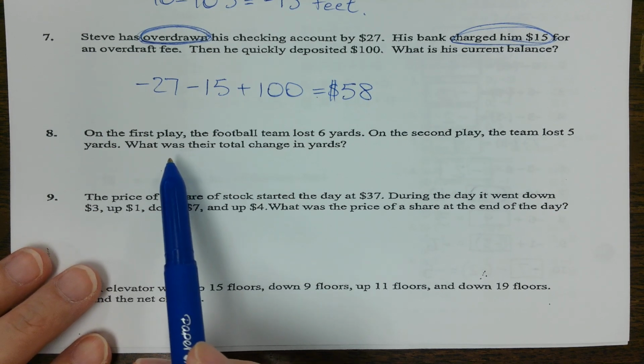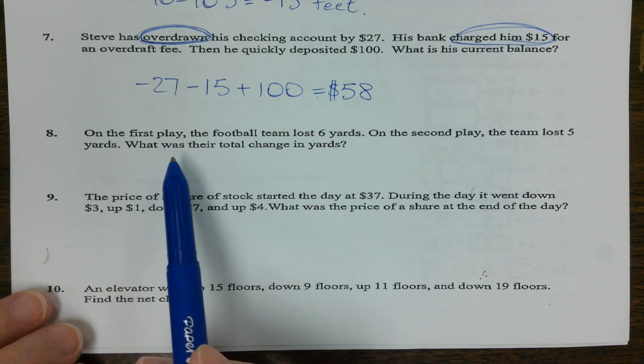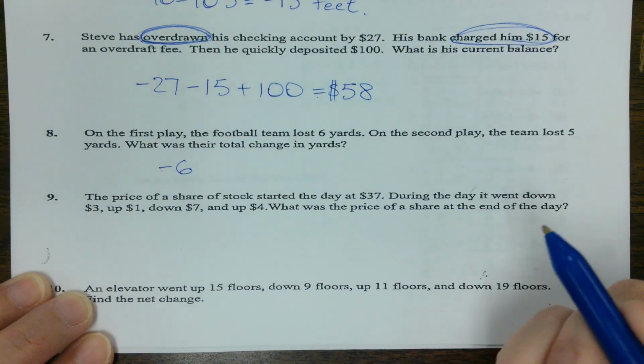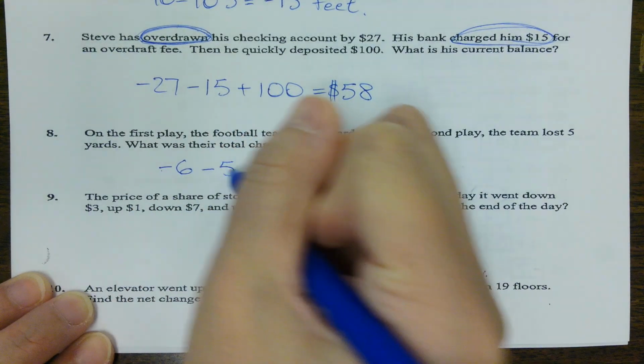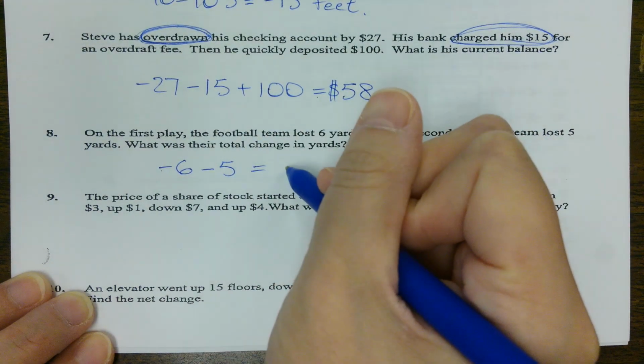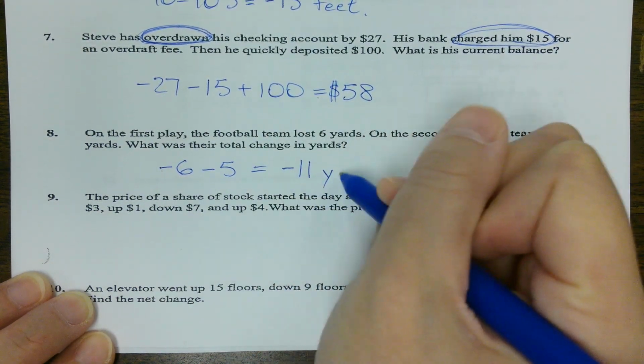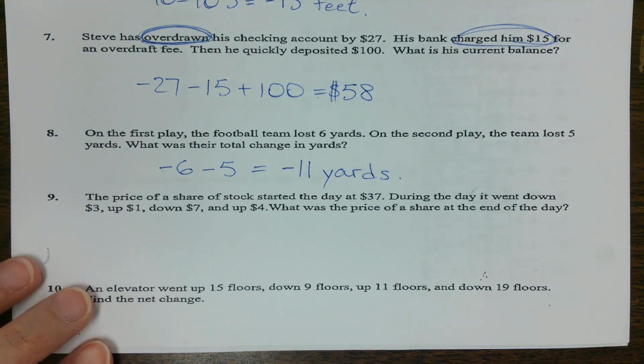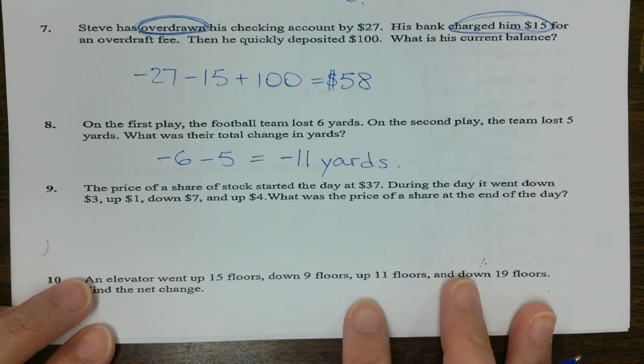Andre, number 8. -6 minus 5 is -11. Yeah, you're my football player, right? Good.